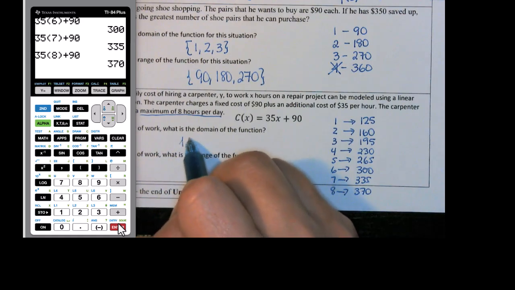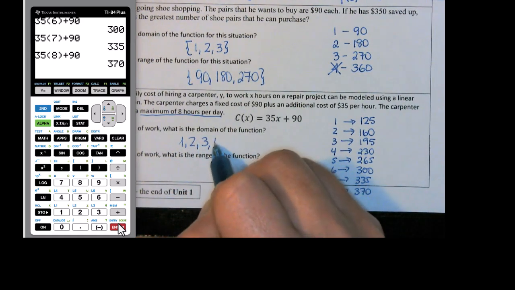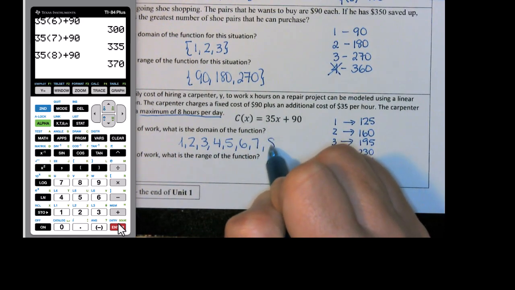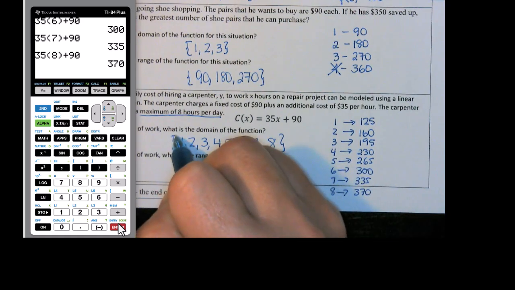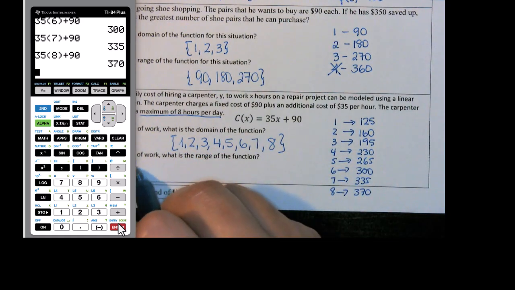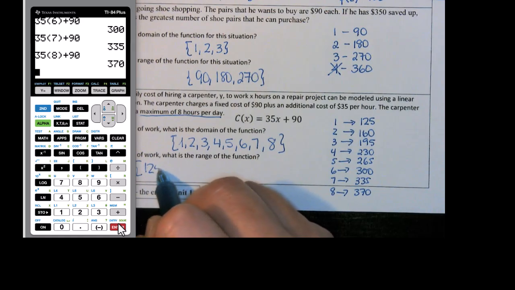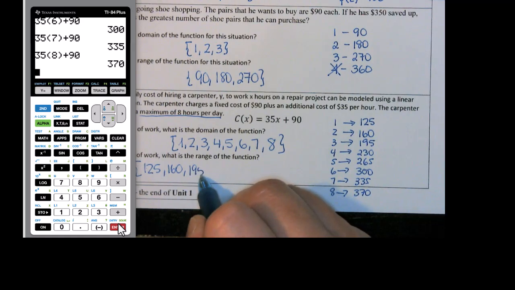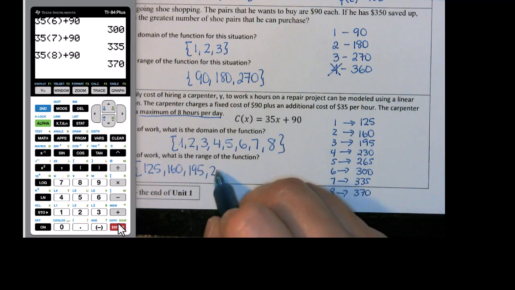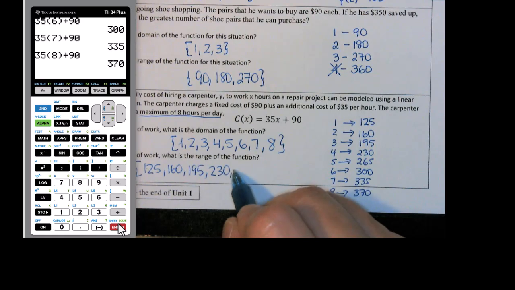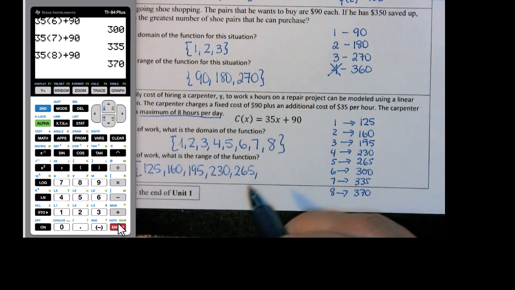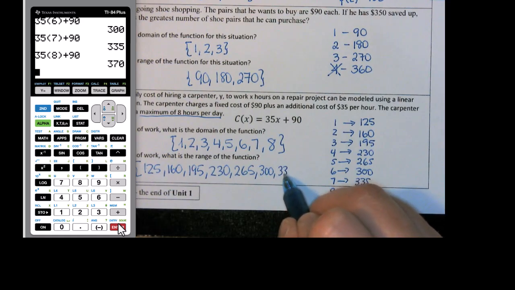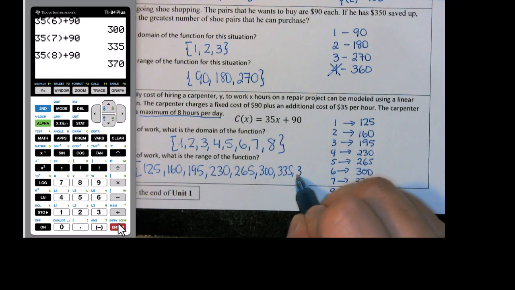So what is the domain for 1 day of work? Could be 1, 2, 3, 4, 5, 6, 7, or 8. That would be my domain. And then what is the range? It would be 125, 160, 195, 230, 265, 300, 335, and 370.